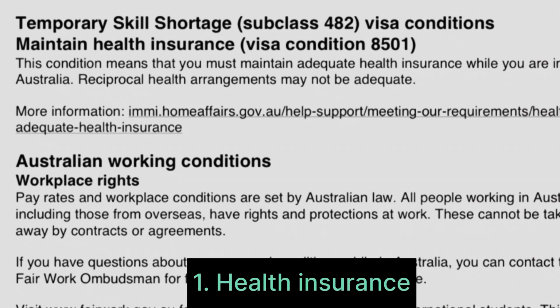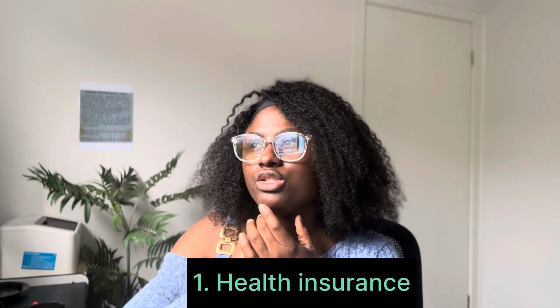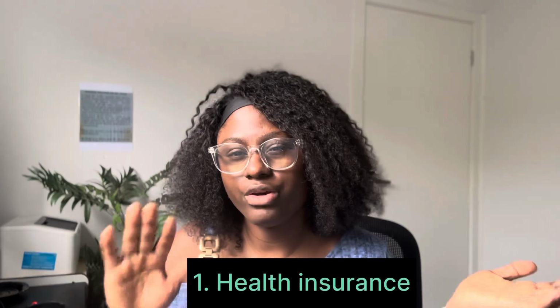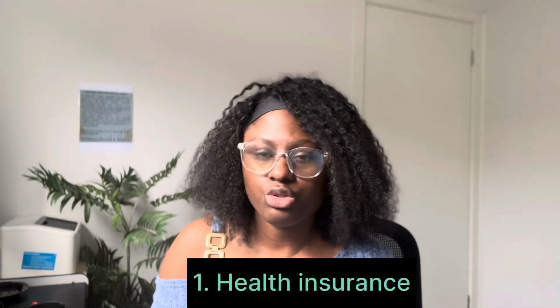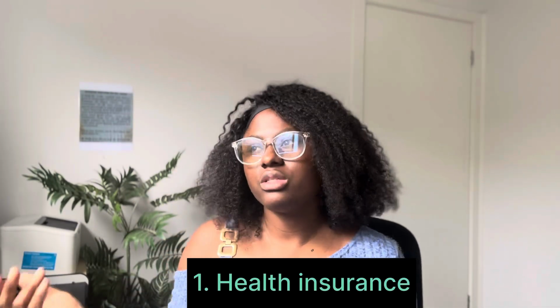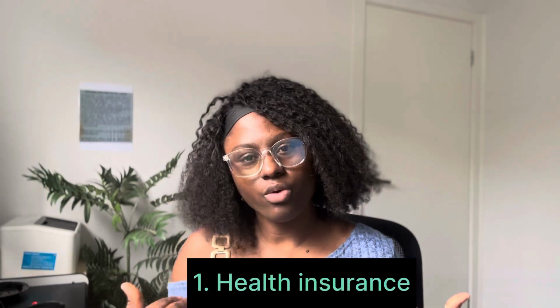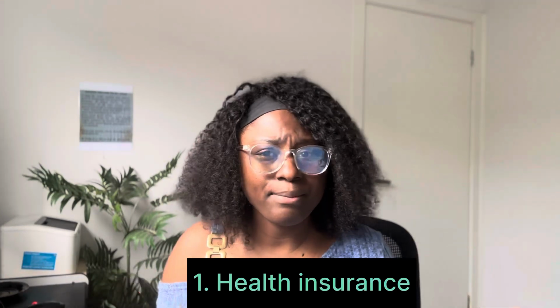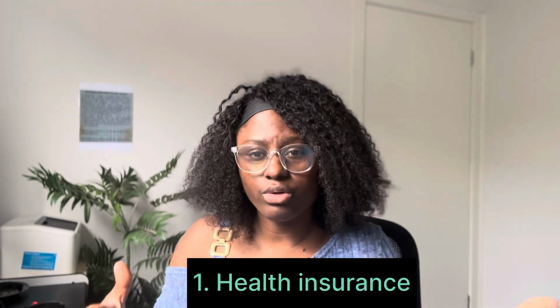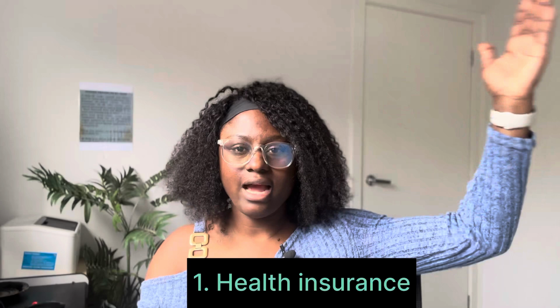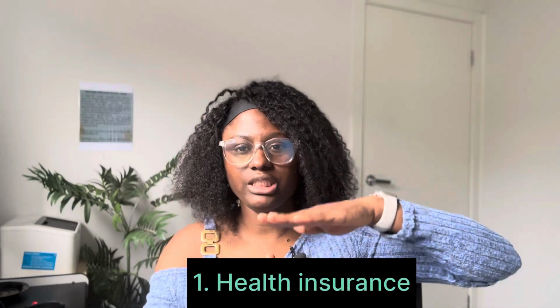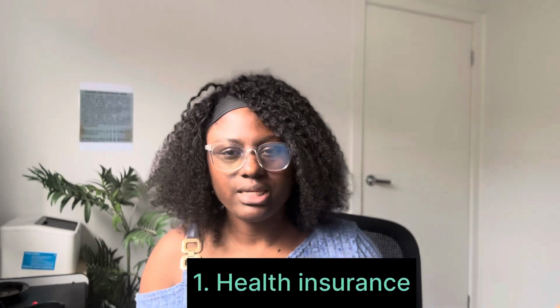For your visa to continue running, or for your visa to be valid, you must always have health insurance. And most of the time, some employers, like back home in Nigeria, my employer paid for my health insurance. They might just pay for the basic health insurance. So if you want a higher cover, you can add to it with your own money and get a higher cover, which makes sense.